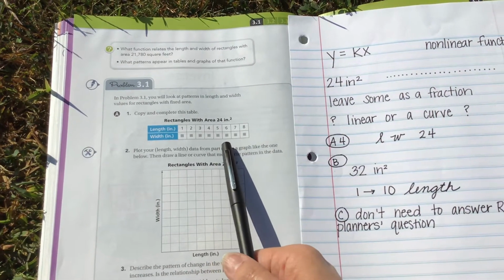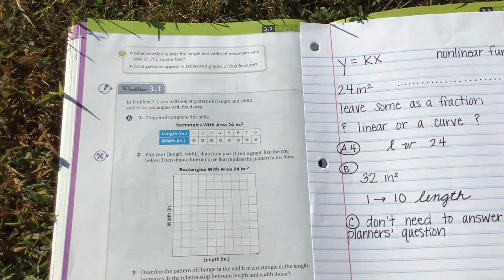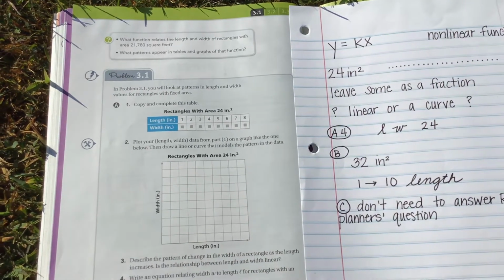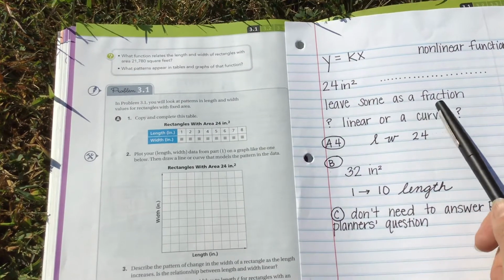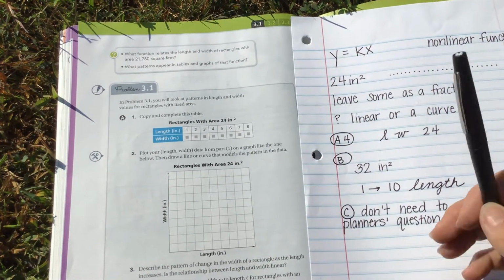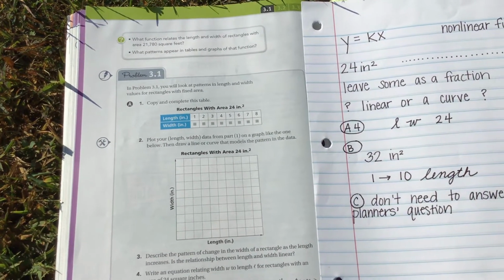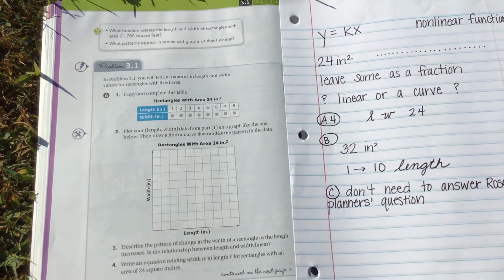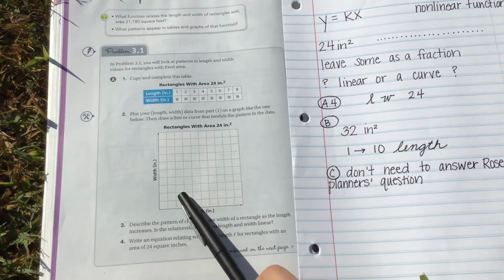Some of these numbers you can reduce because you can just divide them, but others of them you might want to go ahead and leave them as a fraction, because when you divide them on a calculator, you'll get all these decimals, and you don't really need to divide them. You can just leave them as a fraction. It's totally fine. And then you're going to graph these as points.